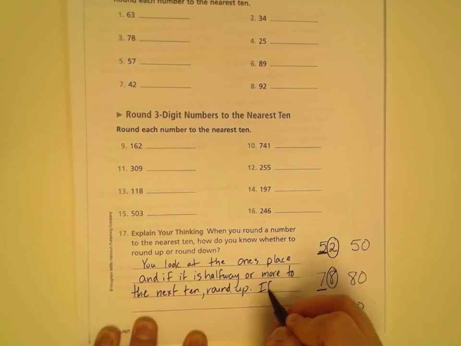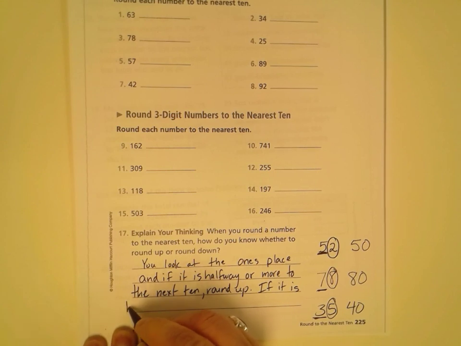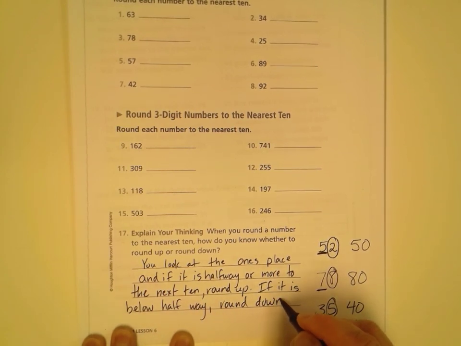If it is below halfway, round down. There you go.